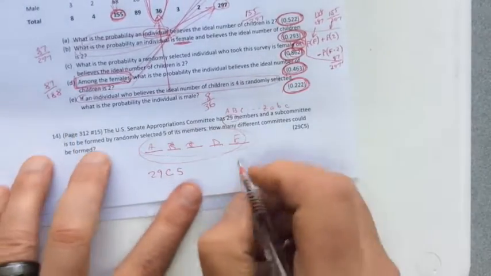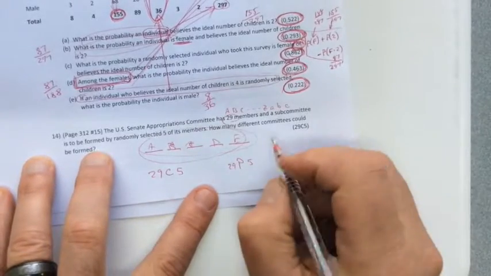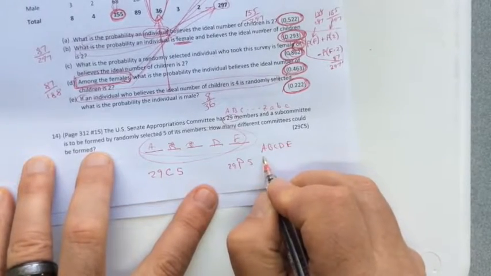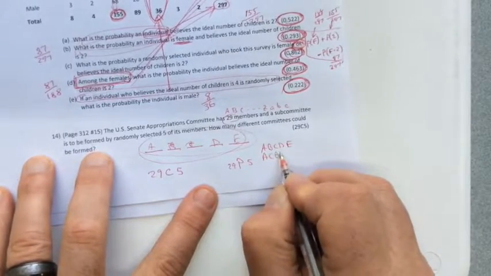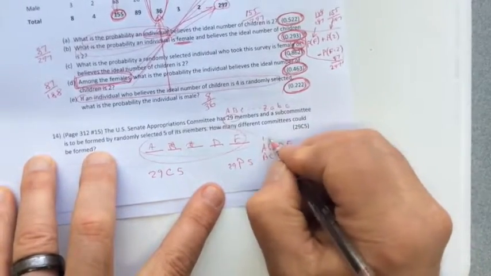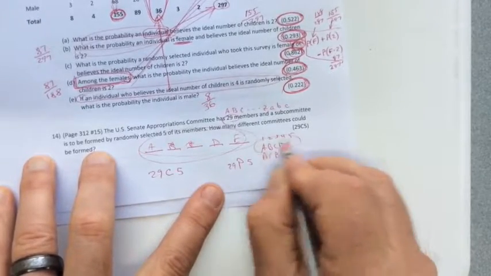Now we're picking choose. Remember permutations, here's the difference: 5 permutations of 5. That means A, B, C, D, E is different than A, C, B, E, D. See, it's the same 5 people, but this is like order: first place, second place, third place, fourth place, fifth place. Well, they don't care what place they're in.